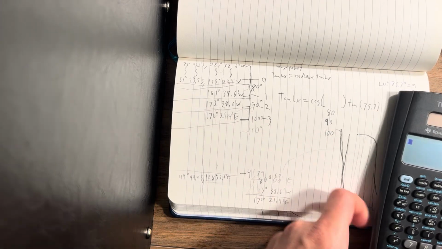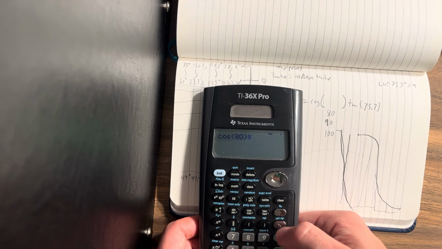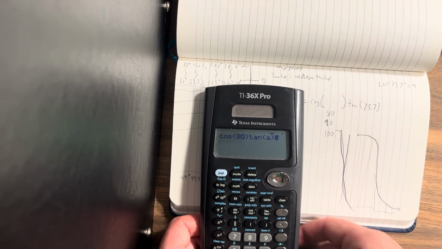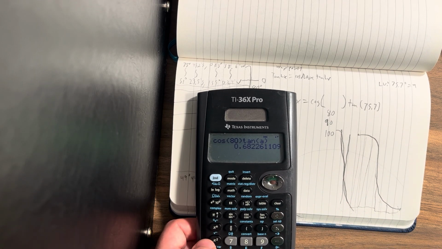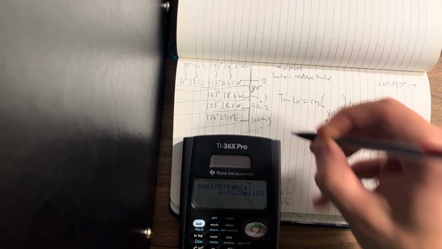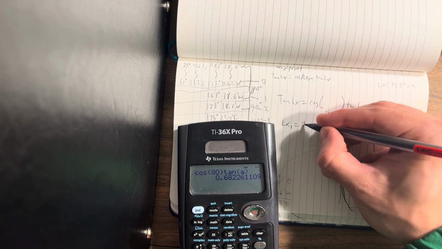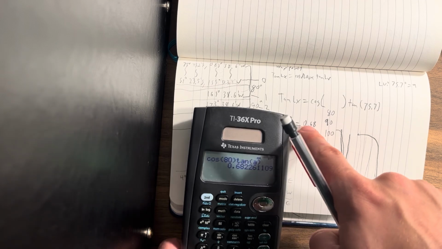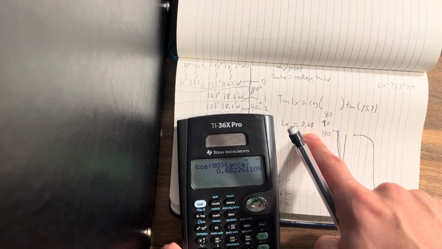So we're going to start with cosine of 80 times the tangent of A, because we have it marked as A, gives us 0.68. Oh, so we're already basically there. Remember, 0.68, I'll write this here, Lx1 equals 0.68. That is the latitude of our first waypoint in degrees.